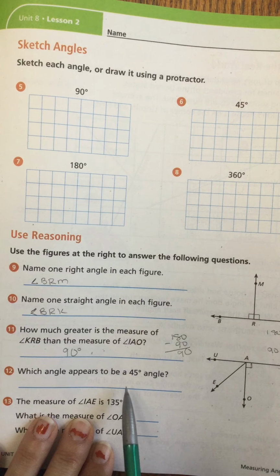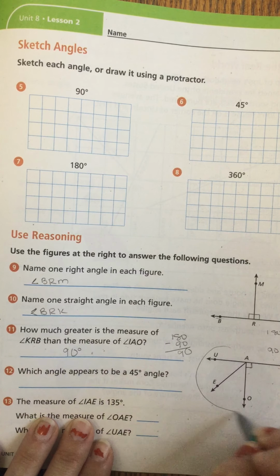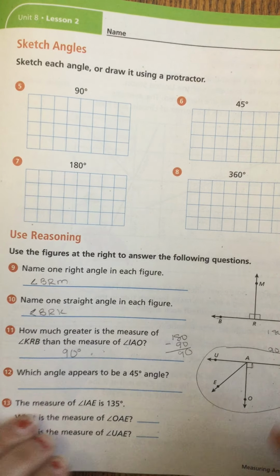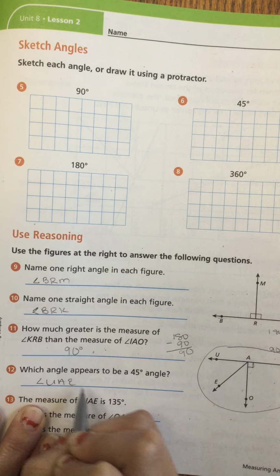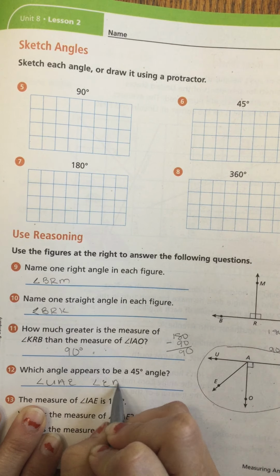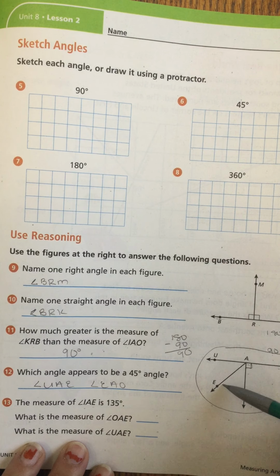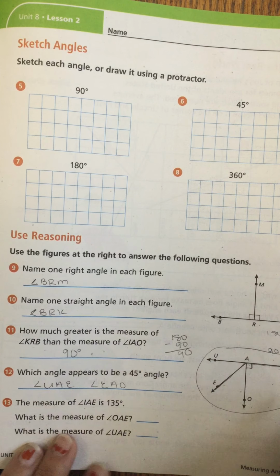Which angle appears to be at a 45-degree angle? So I'm looking at this right here. What appears? That's right. It would be angle UAE or angle EAO. So the measure of angle IAE is 135. So I know from here to here is 135.